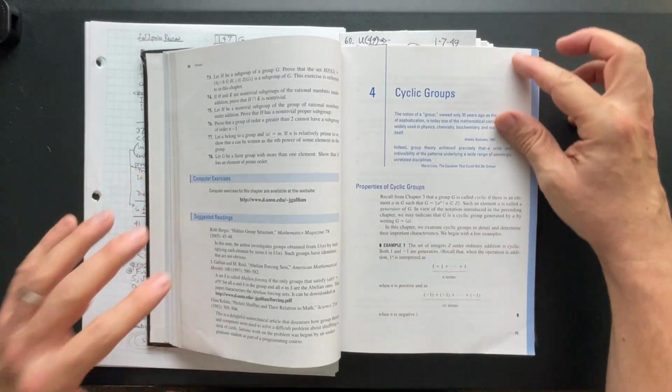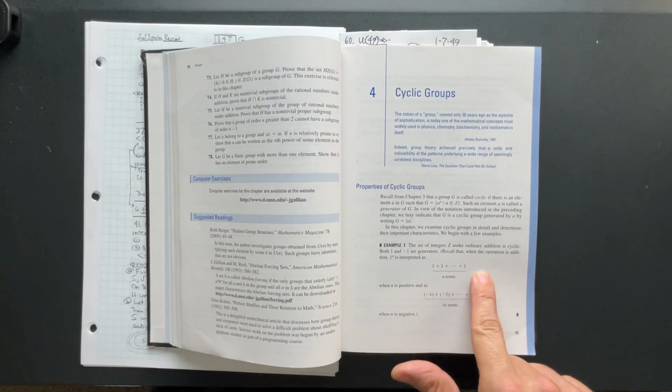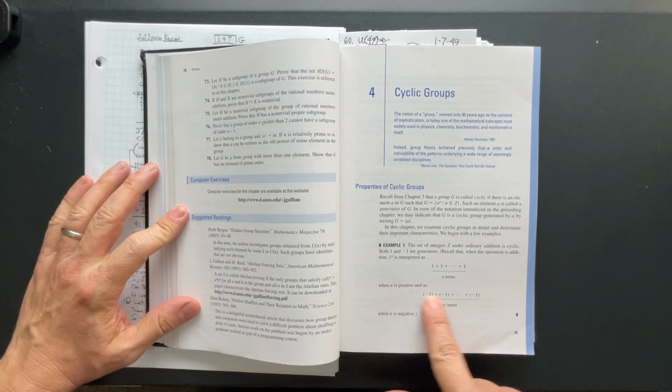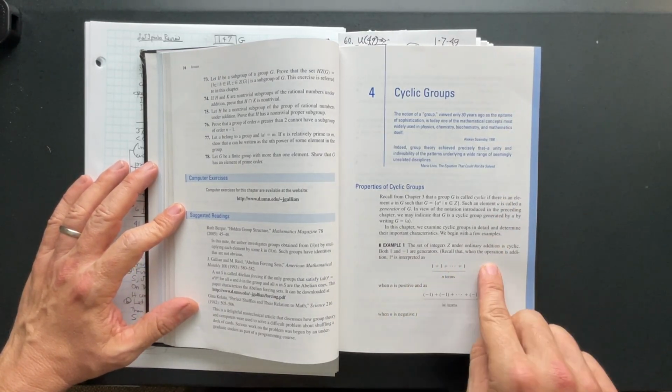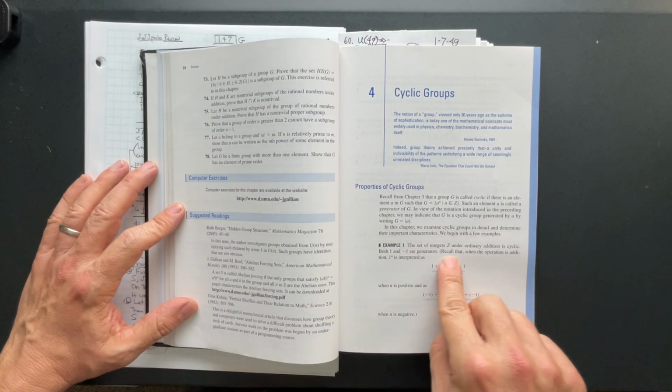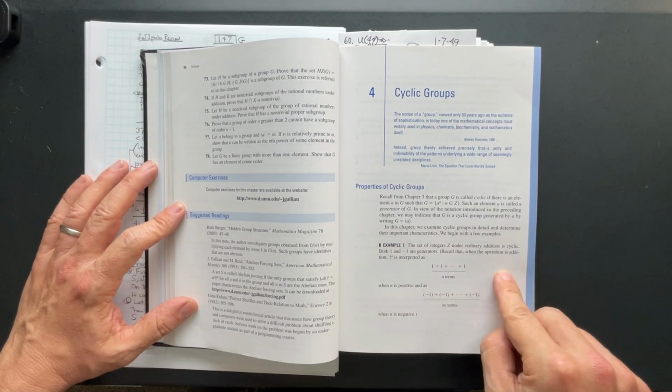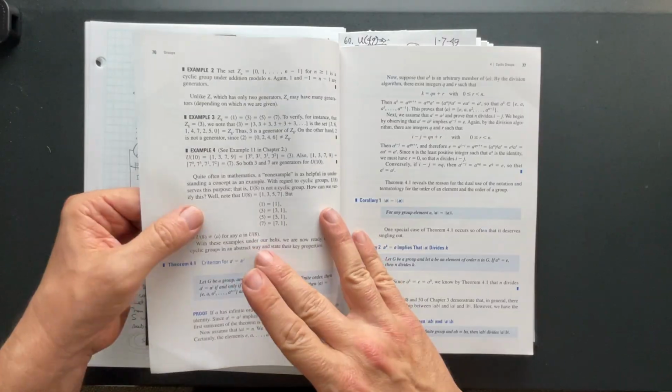Gallian starts with the integers, where the generator is either 1 or -1. You can multiply any number of negative ones to get all the integers, or the same for ones. And by multiplying, this means either negative values, 0, or positive values. That's how you cover them all.